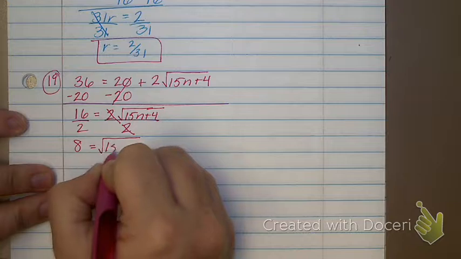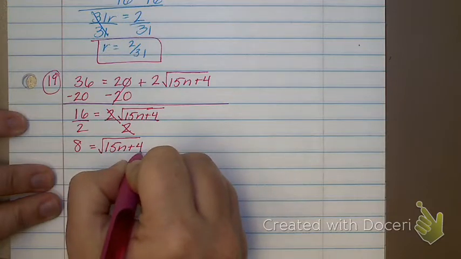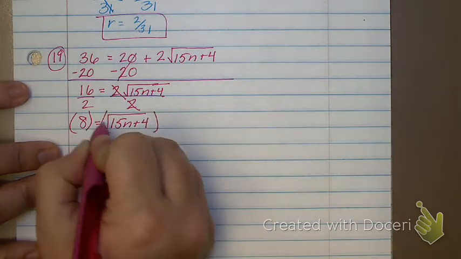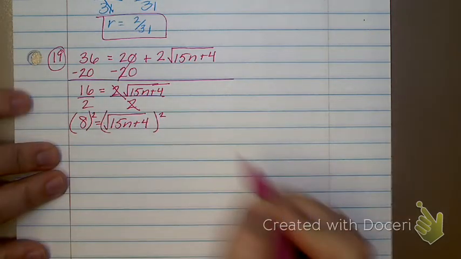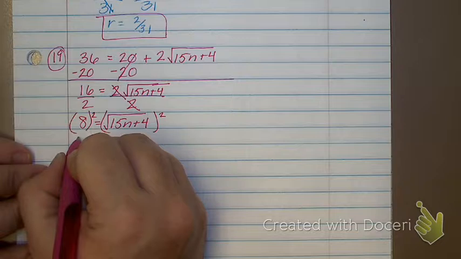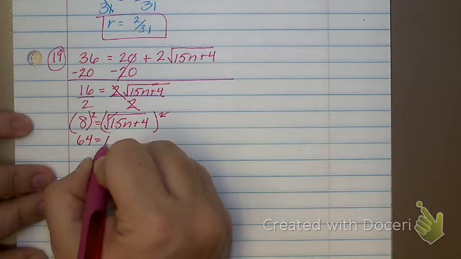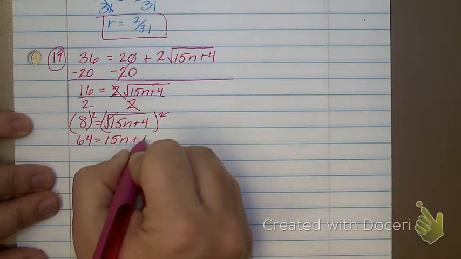And then I have 15n plus 4. Now I'm ready to square both sides. Why am I squaring it? Because we have an index of 2, which also means we're going to need to check our answers. 8 squared is 64. Squaring the square root gives me 15n plus 4.